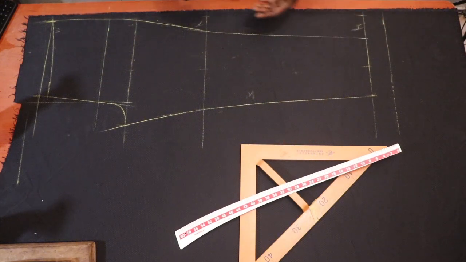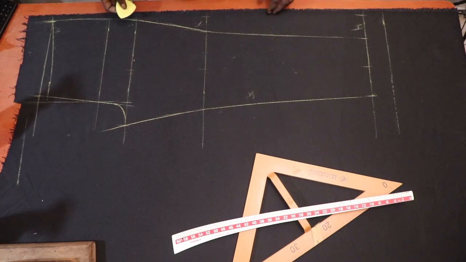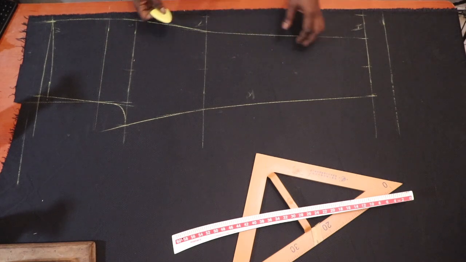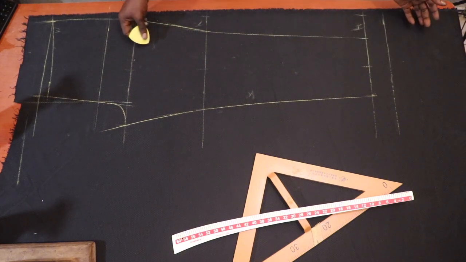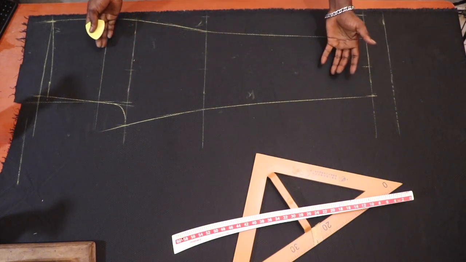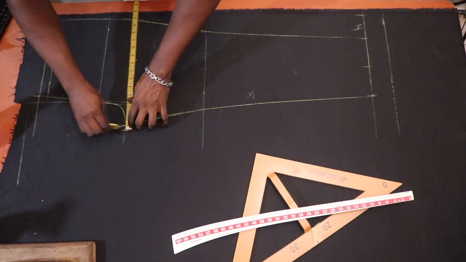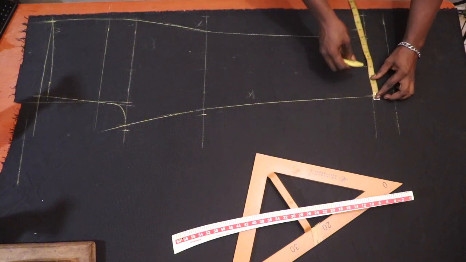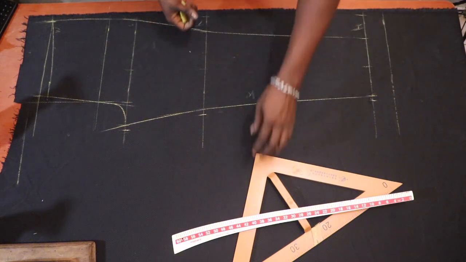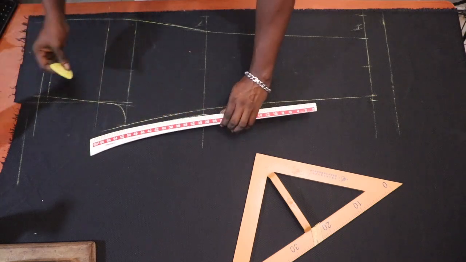So here we have it. So this is the front. What I'll do, I'll just mark half an inch extra here, just in case there's any adjustments, and we'll just adjust.